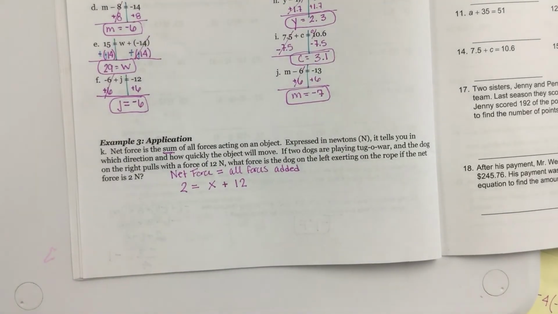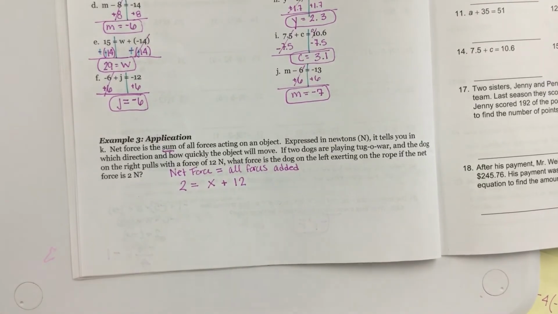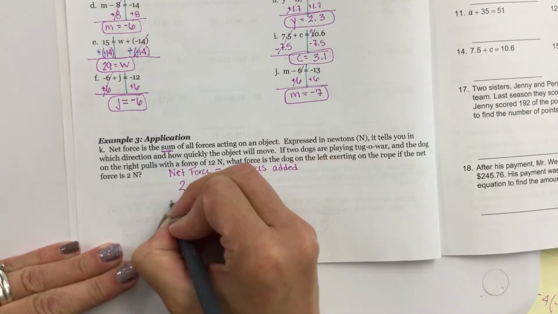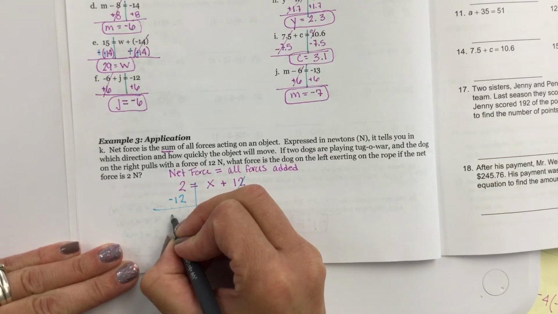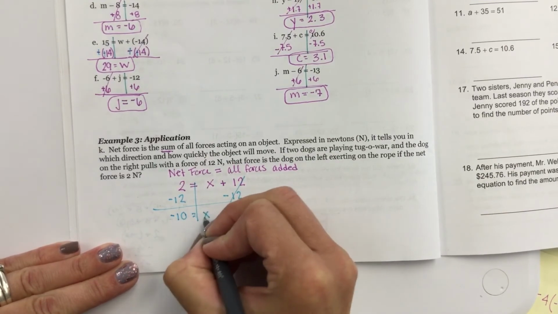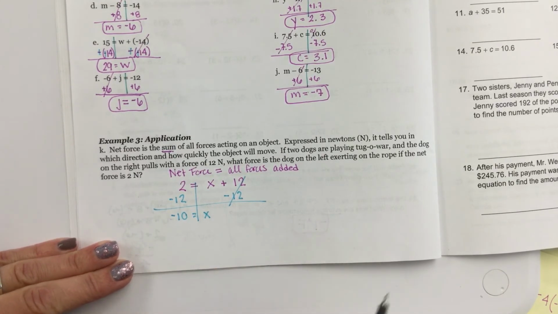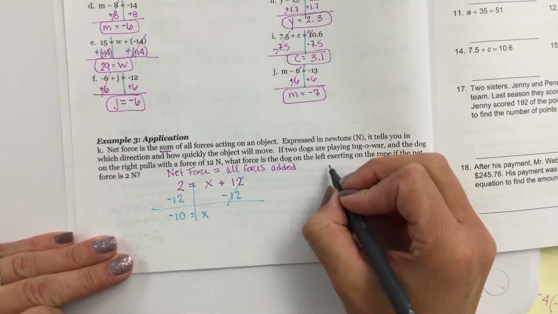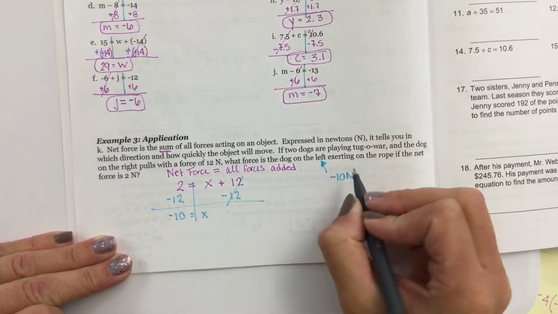So since the forces are acting against each other, this answer is probably not going to be positive. So we would solve it. I'm going to take away the 12. 2 minus 12 gives us a negative 10. So that means that the other dog is pulling with a force of negative 10. Okay, not a net force, just a force. So what is the force of the dog on the left? The dog on the left is exerting a force of negative 10 N.